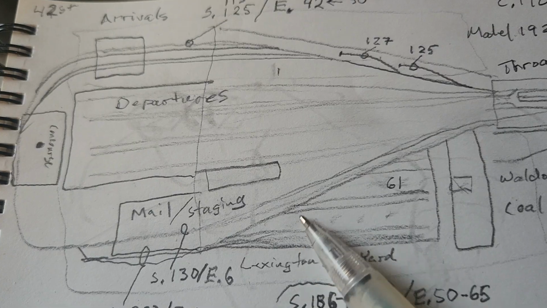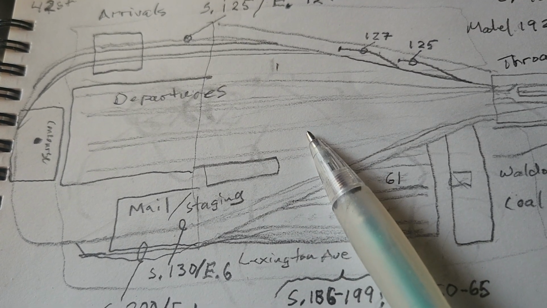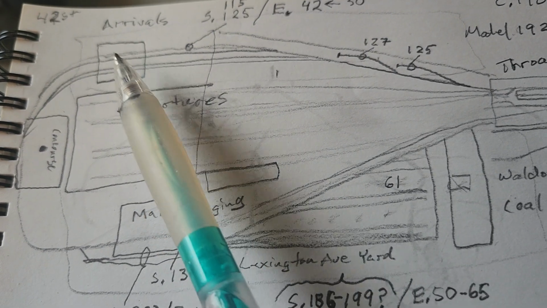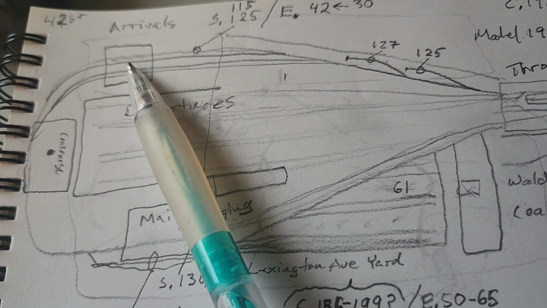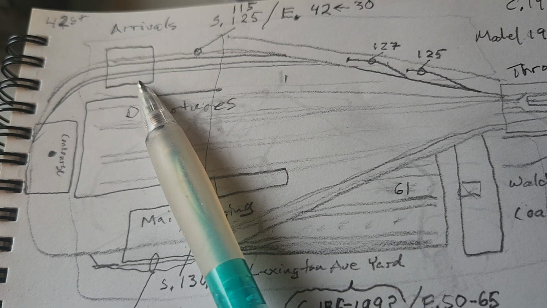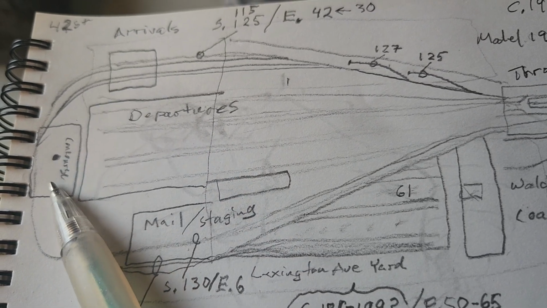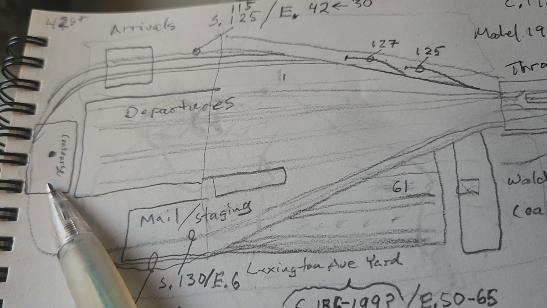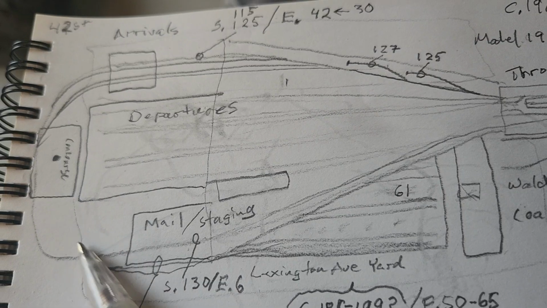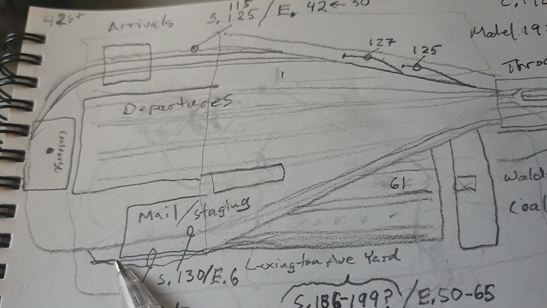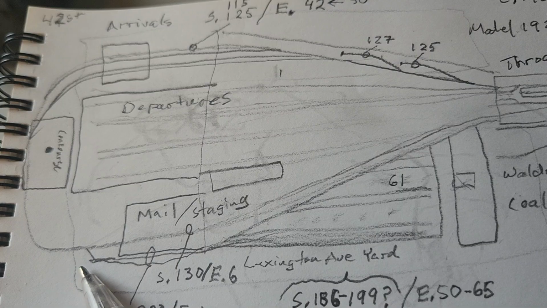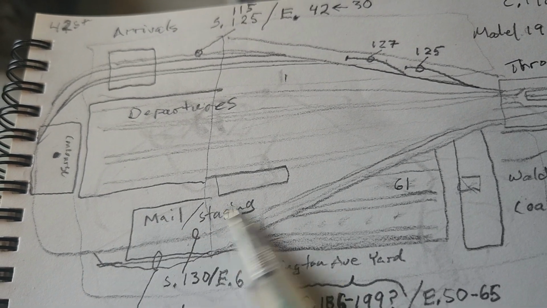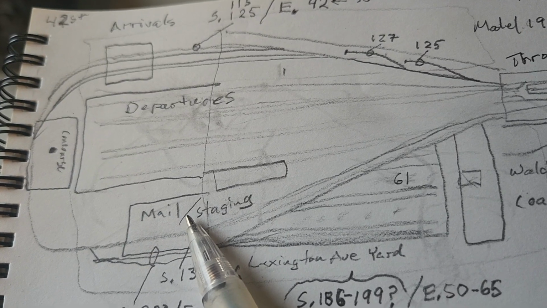So this is just a very condensed version of Grand Central Terminal's tracks. The Biltmore was eventually demolished, and I believe now there's an AT&T building there. The concourse area, the main concourse, everyone knows, is still there. The Gray Bar building is somewhere over here. The mail track is not used anymore. It's mostly just staging over in this area.